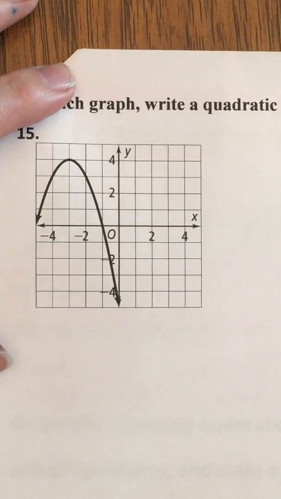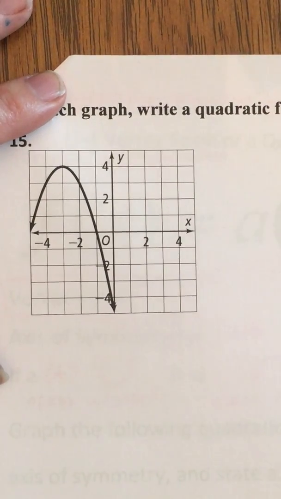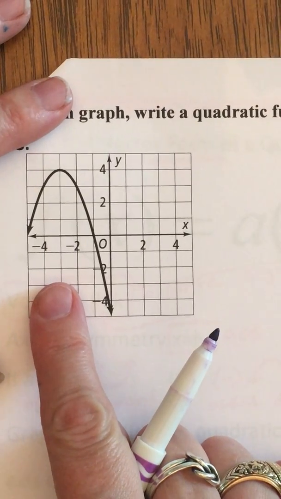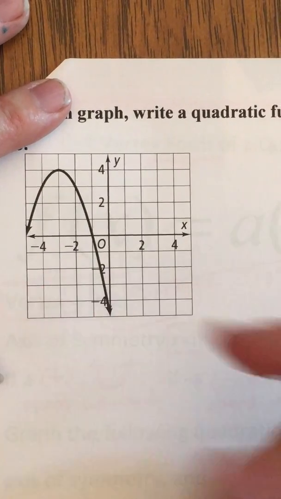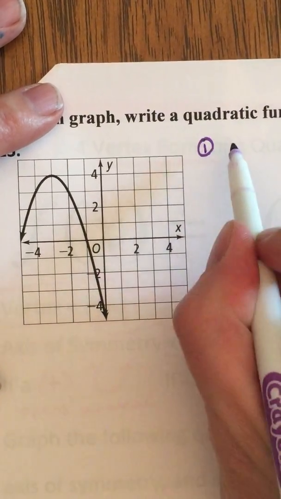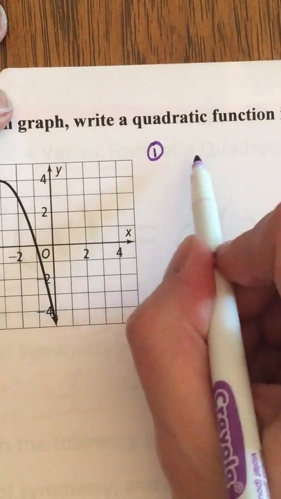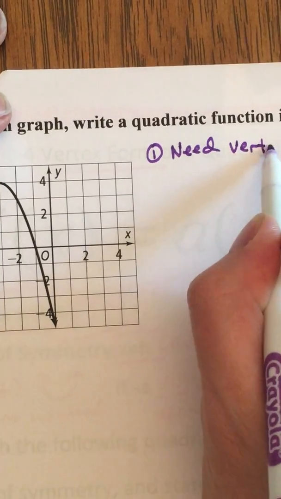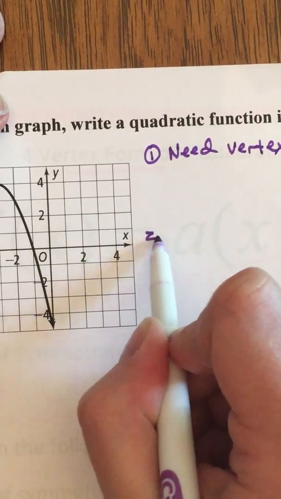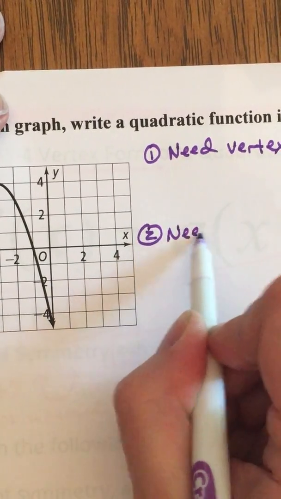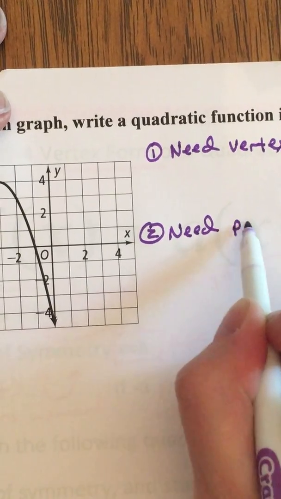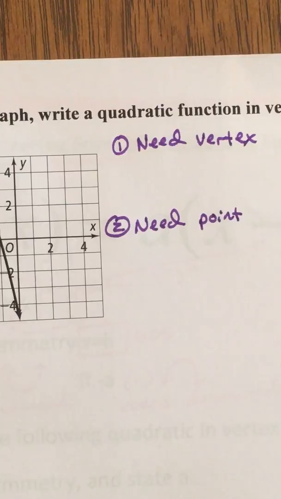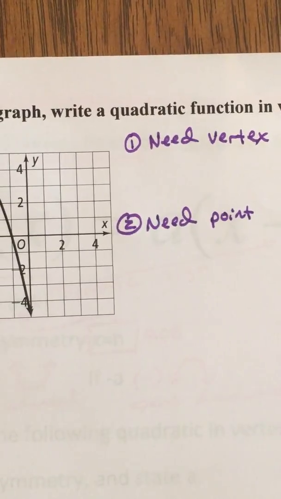So we saw on problem 13 that in order to start writing an equation, I need a vertex and a coordinate point. So let's write that out. Need a vertex, and I just need a point that our curve passes through.